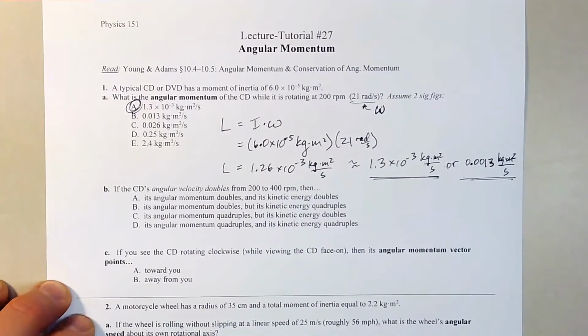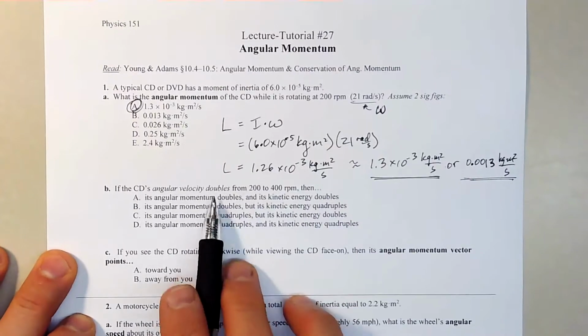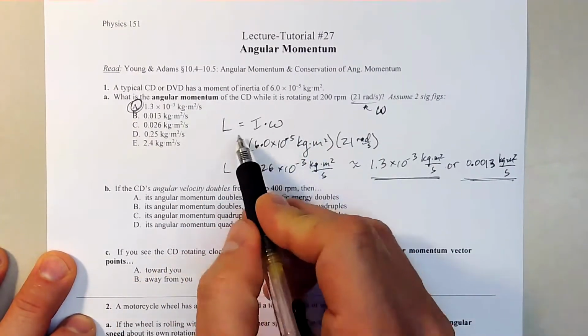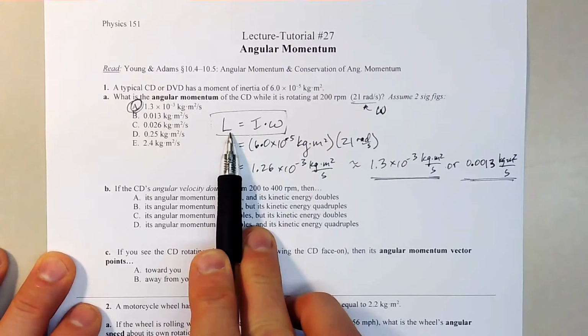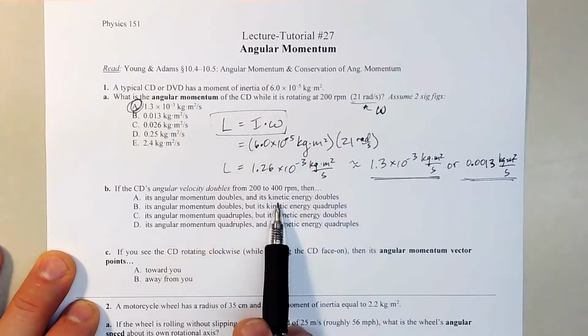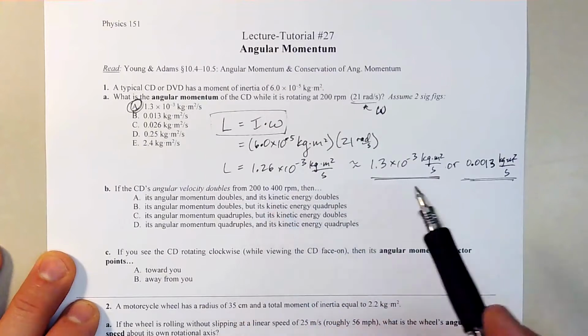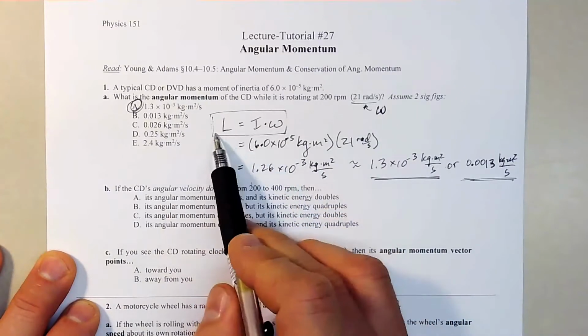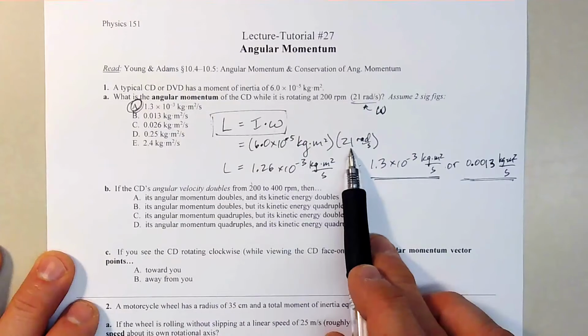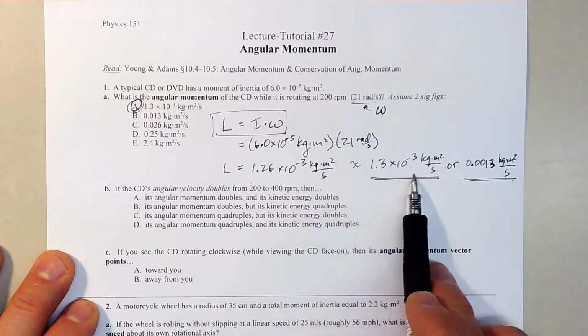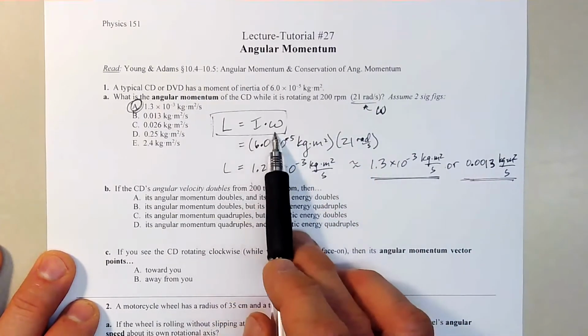So the question is, if the angular velocity here doubles, what would happen to the angular momentum? And then also what would happen to the kinetic energy? So first of all, just using proportional reasoning, without doubling the 21 to calculate what it is at 42 and then calculating it all the way through, let's just use proportional reasoning.